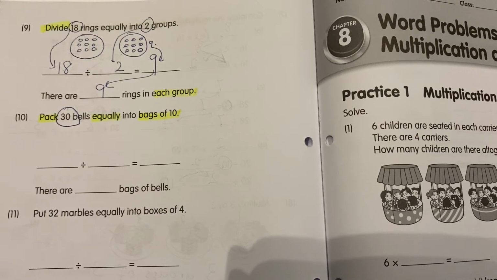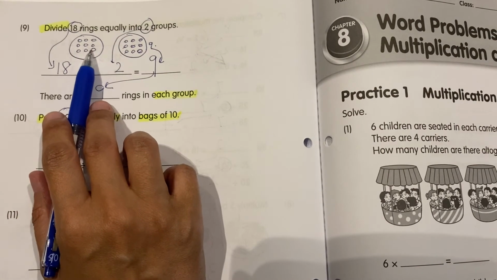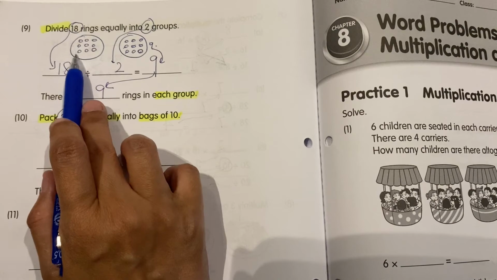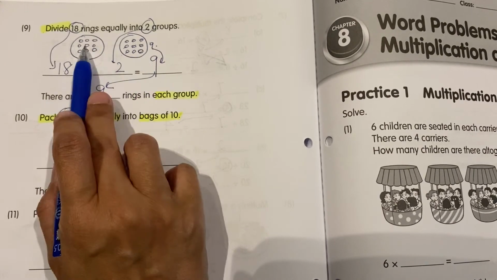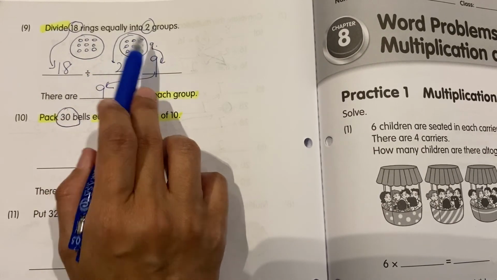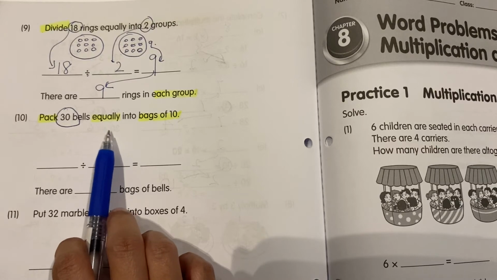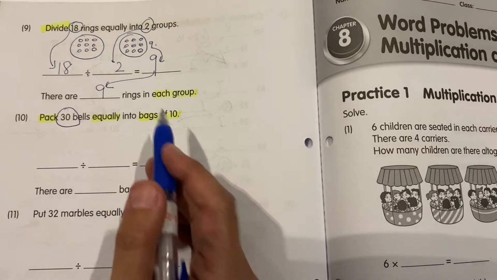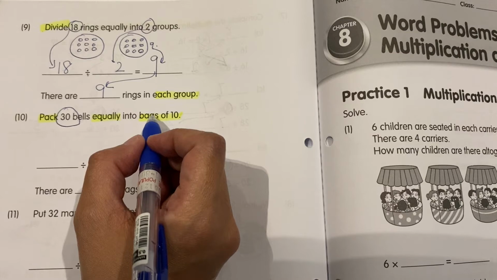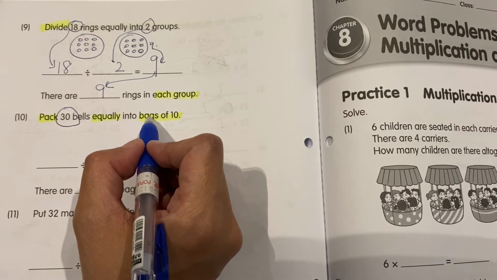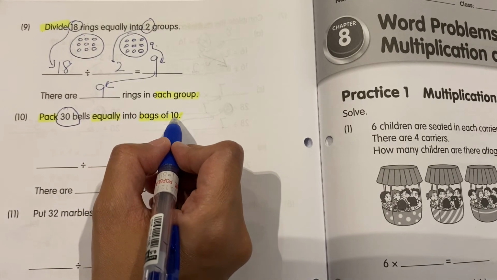Bags of 10 means in each bag there's 10. It's not like question 9 where you know it's 2 groups, so straight away you draw the 2 groups and share them equally, because that is sharing. But this is not sharing, this is grouping. So you have to note that in each bag there's 10.